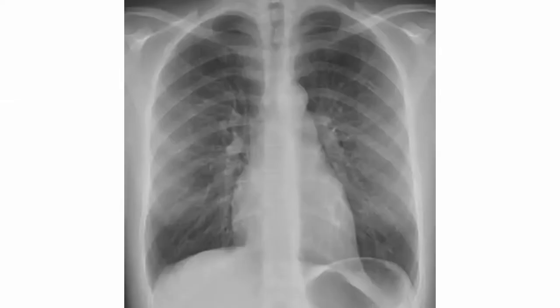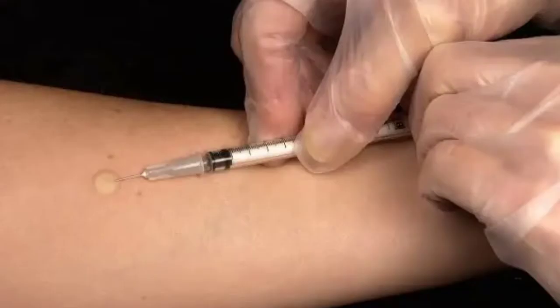Now, before starting steroids, you have to look for TB, because steroids can flare up TB. For looking for TB, you can do the X-ray test. You can get the findings. Similarly, you can do the PPD test. I have a separate video on how you will manage if the PPD test comes positive.